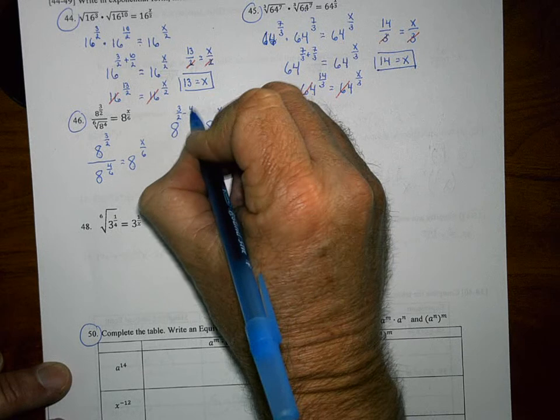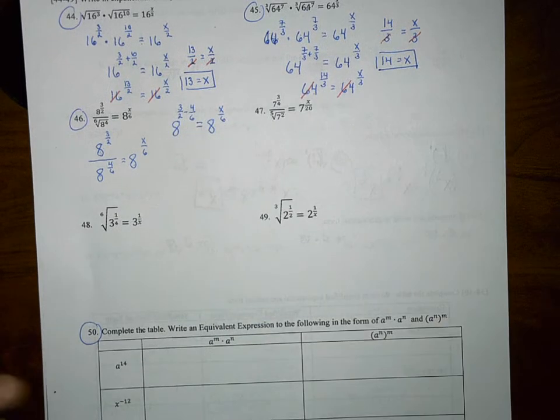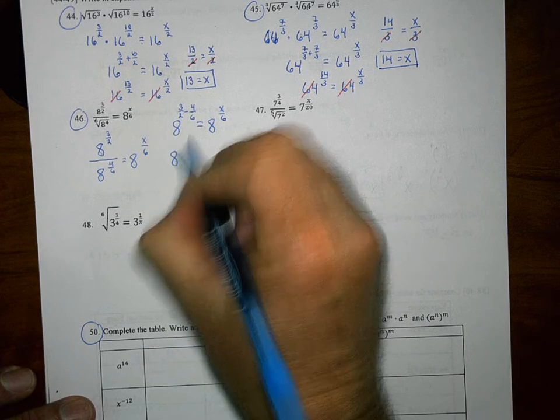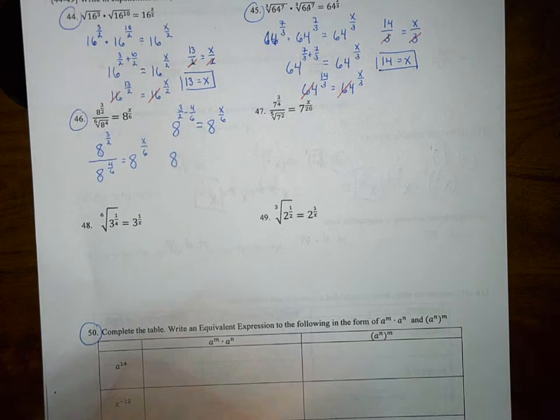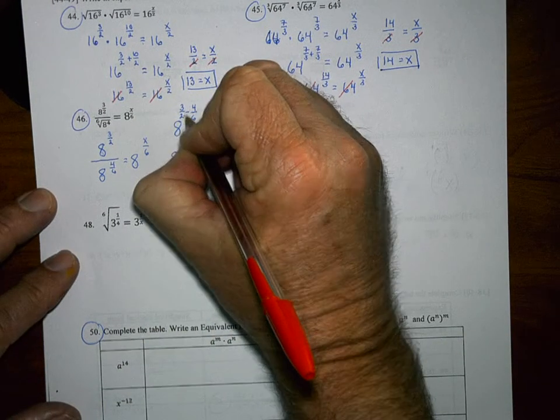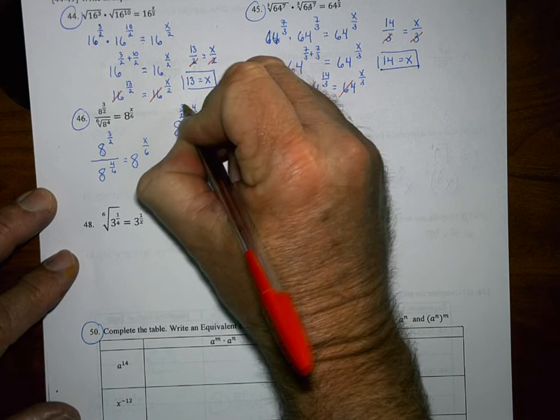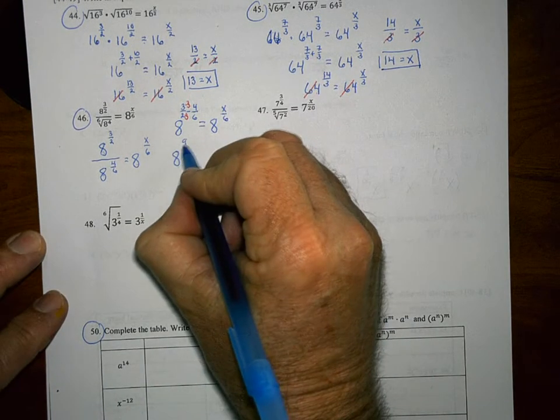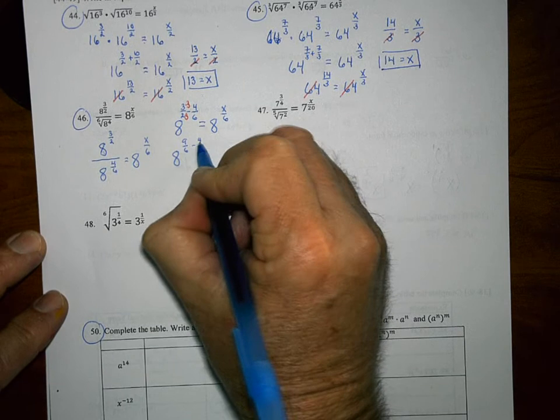So I'm going to go 4 over 2 minus 3 over 6. Okay, I need to simplify this. I can't subtract until I have a common denominator. So I'm going to have to change that 2 into a 6, so I'm going to have to multiply by 3. So this would become 9 over 6 minus 4 over 6.